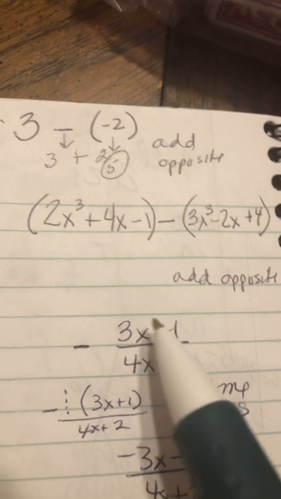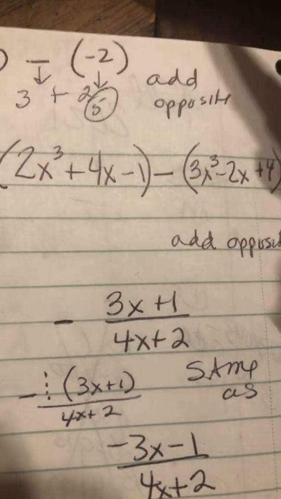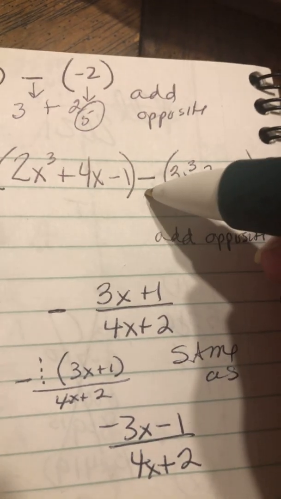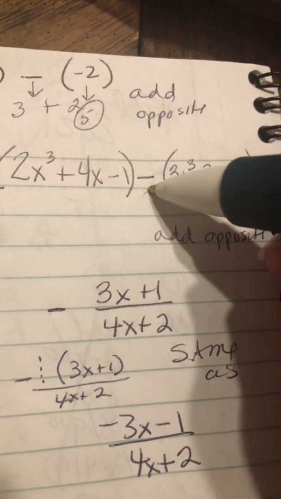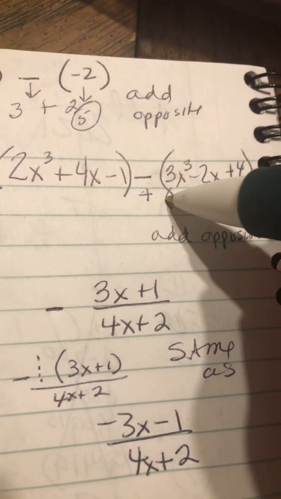Same kind of thing happened when you went into the section on polynomials, where they said take this set and subtract this set. They said change it, add the opposite, change it to addition, and then change the sign of the second set.